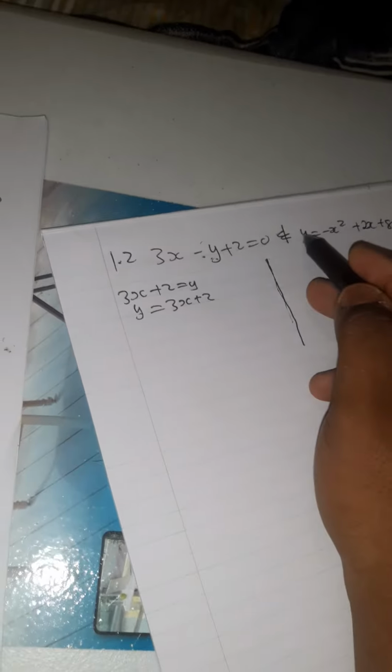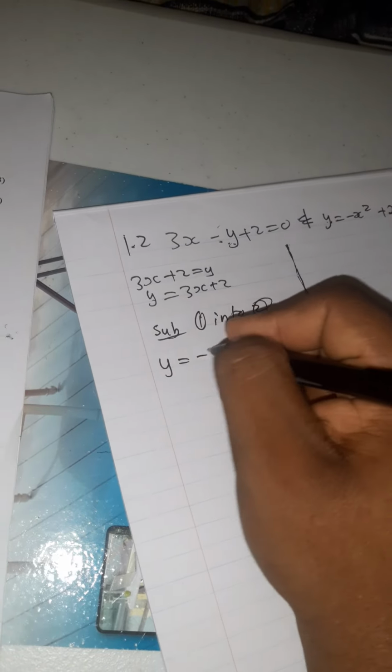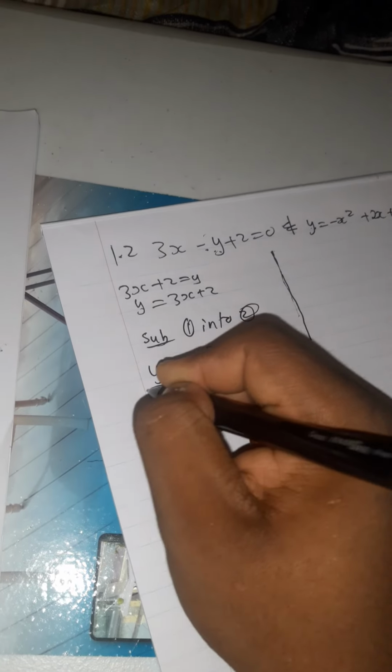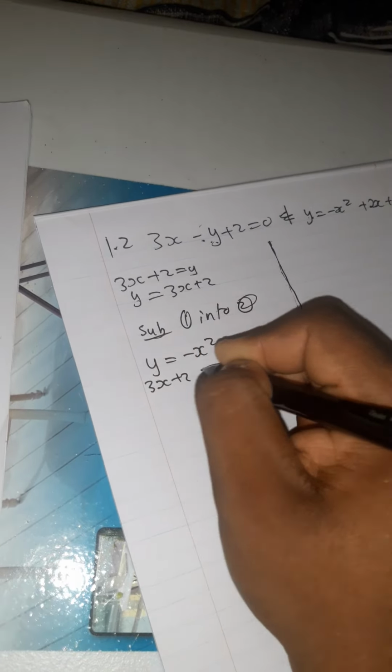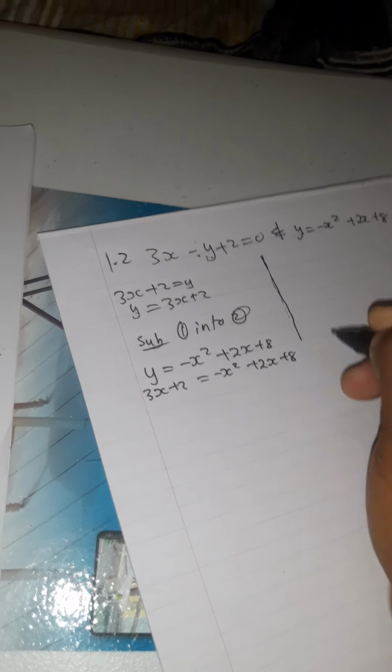Then y is equal to 3x plus 2. This y was negative, so when you go to the other side, it will be positive. Let's solve it. Where there is y, I'm going to put my 3x plus 2. So substitute 1 into 2. y is equal to negative x squared plus 2x plus 8. 3x plus 2 is equal to negative x squared plus 2x plus 8.